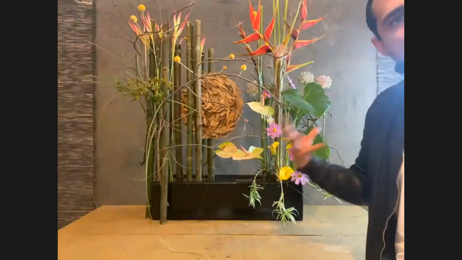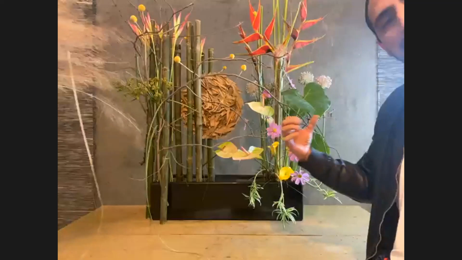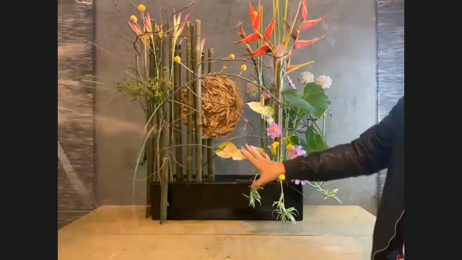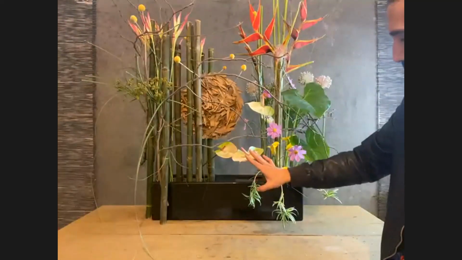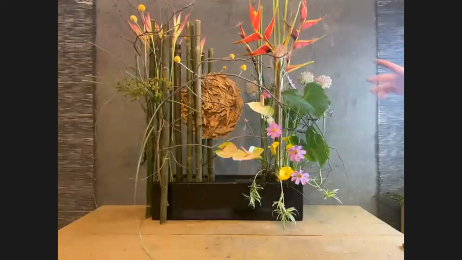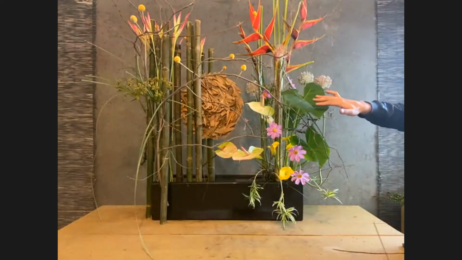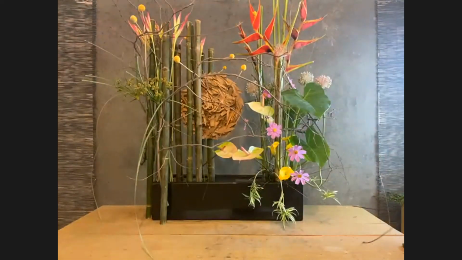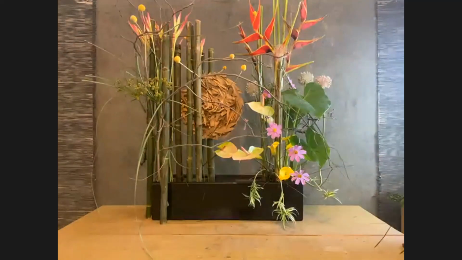So it's very important to use that kind of element in our final piece. As we see here, we use some ethereals and some xanthosoma leaves.